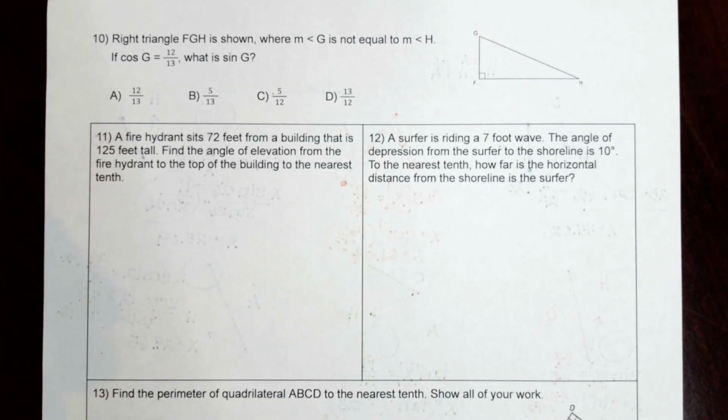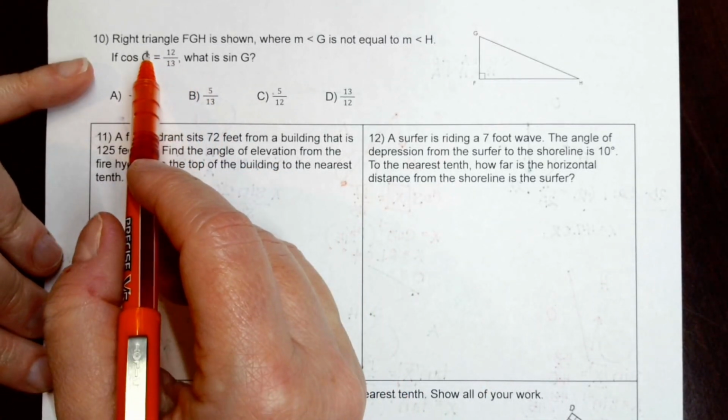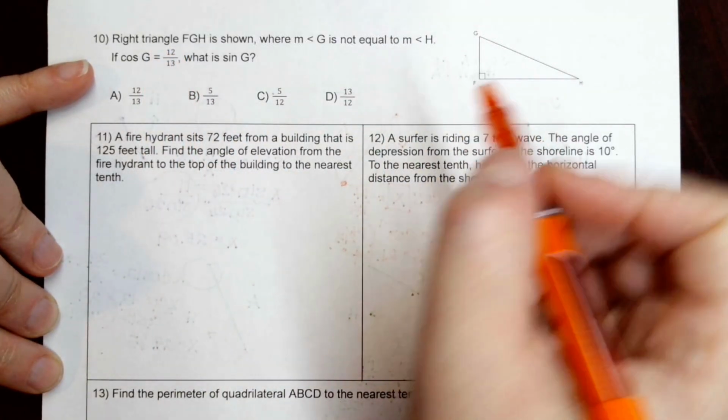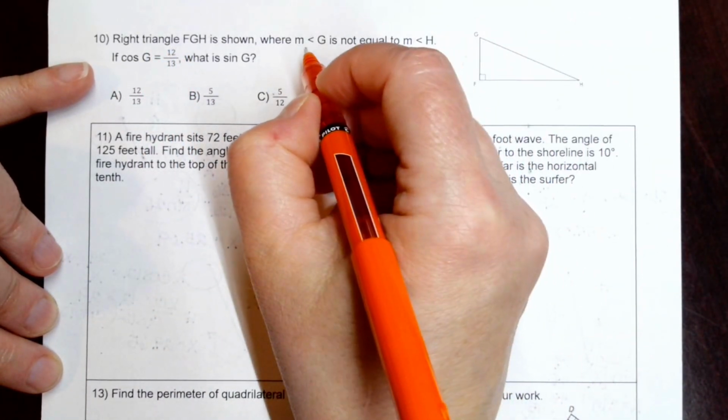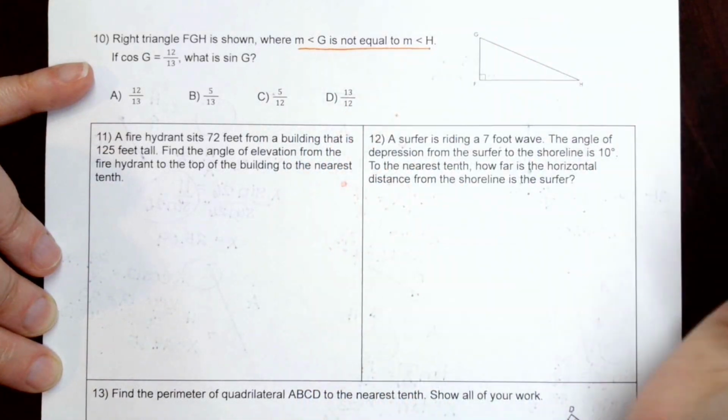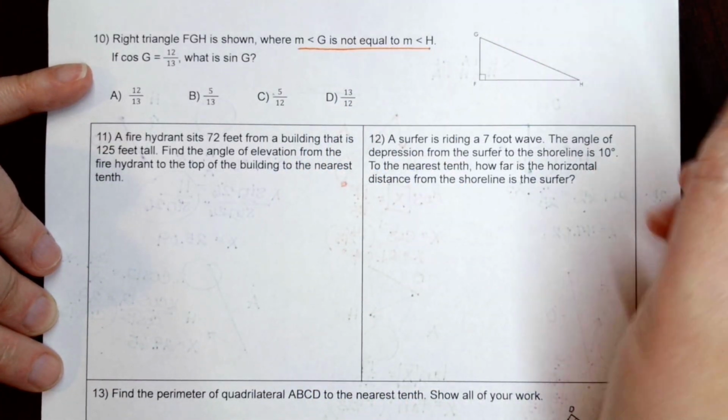All right, so we're on the back. Let's go ahead and knock this out. So we've got a right triangle FGH is shown where the measure of angle G is not equal to the measure of angle H. Now the only thing that's going to tell you, right?